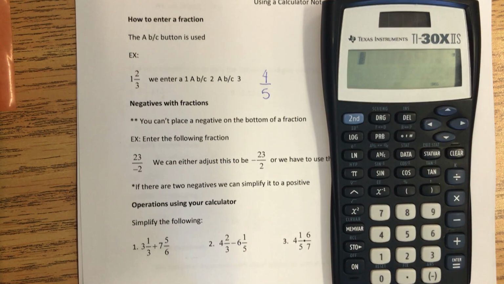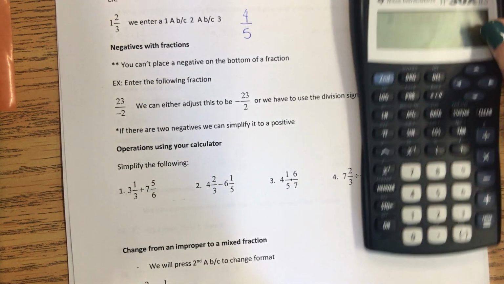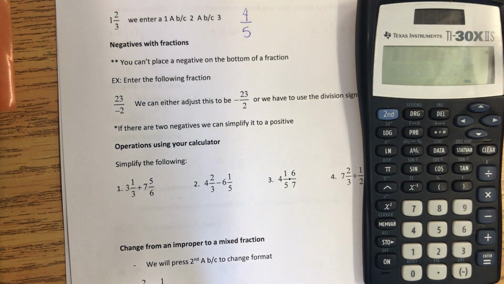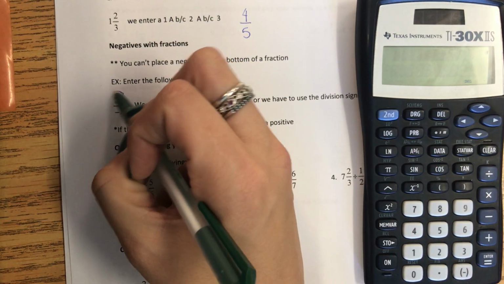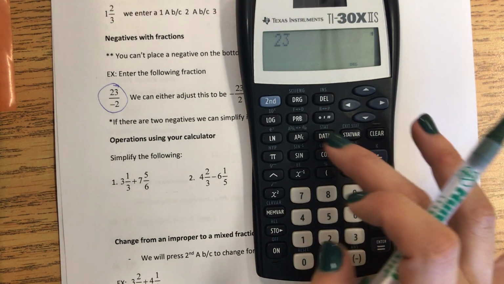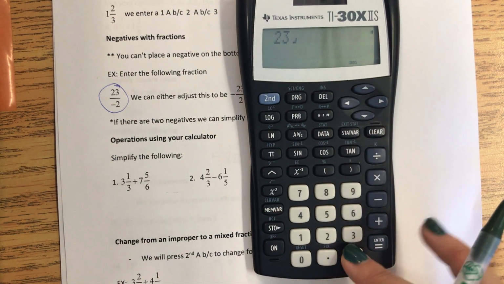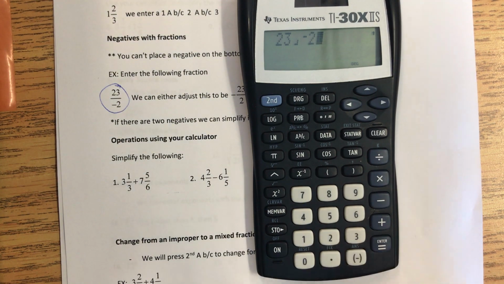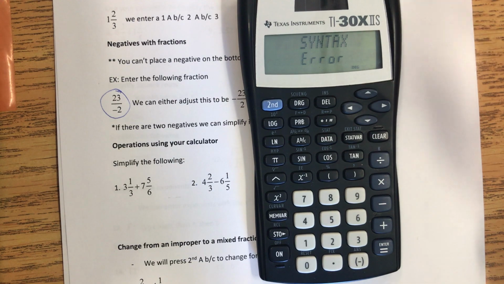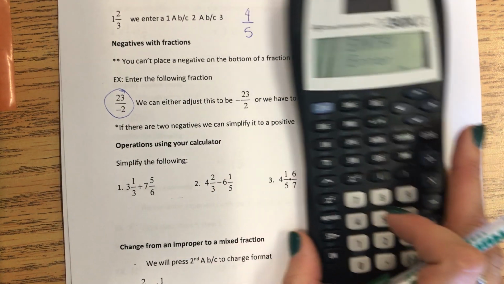Okay, we can also enter negatives with fractions into our calculator. The problem is that your calculator won't read a negative in the denominator of a fraction. So if we have something like 23 over -2, if you just type in 23, ABC, -2, oops, let me try again. 23, ABC, I missed the negative. My negative button is stuck on this calculator. -2. Okay, it's going to tell you syntax error, and it's not that you entered something incorrectly from the problem, it's that your calculator doesn't know what to do with a negative in the denominator.